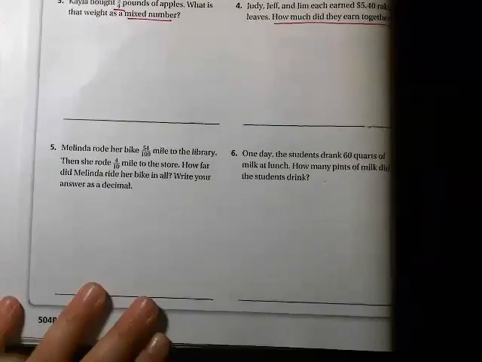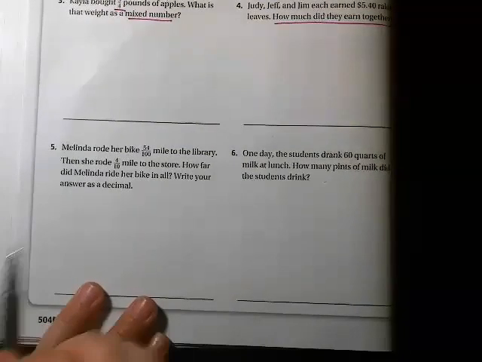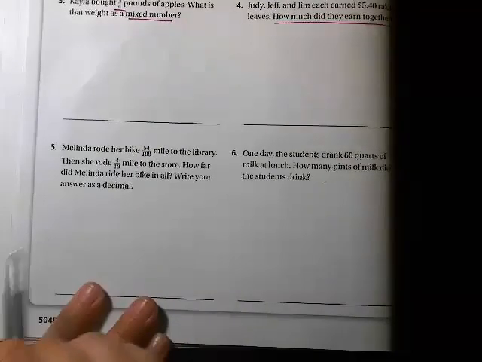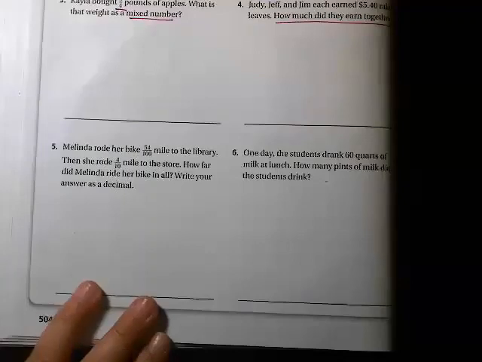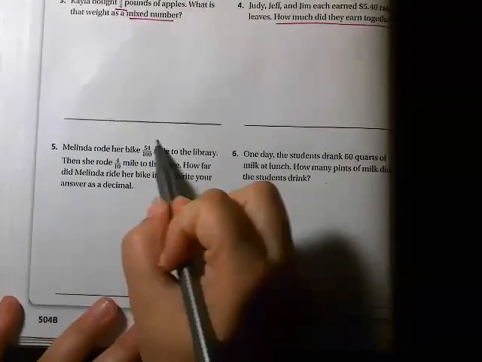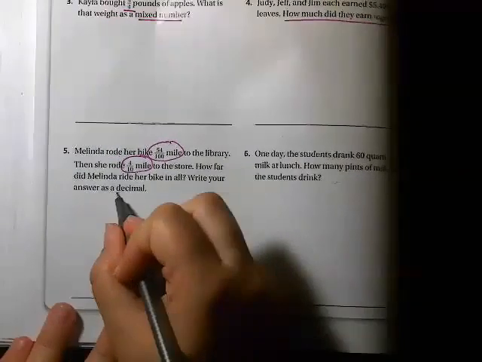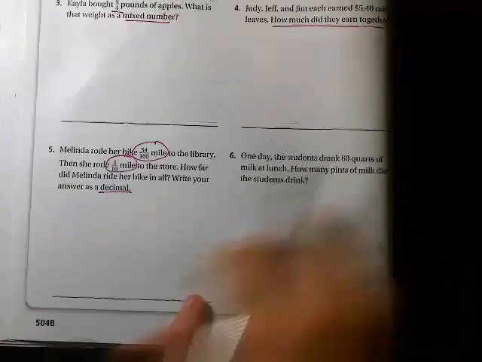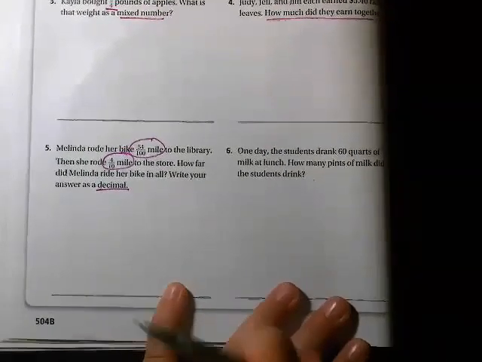Number 5 says Melinda rode her bike 54/100ths of a mile to the library. She rode 4/10 mile to the store. How far did Melinda ride her bike in all? So I need to take my miles and add them up. I need to first convert my tenths into hundredths. Okay, and they want your answer written as a decimal. So after you figure out your fraction, add it all together, change it into a decimal.